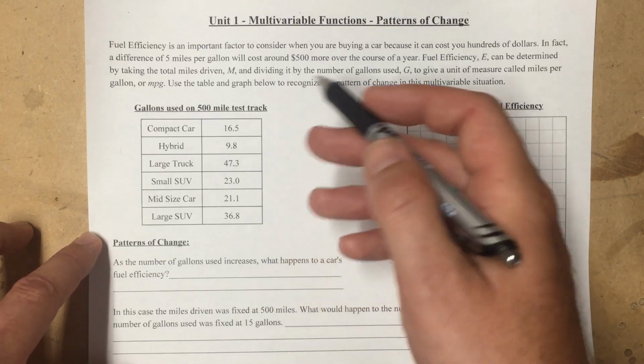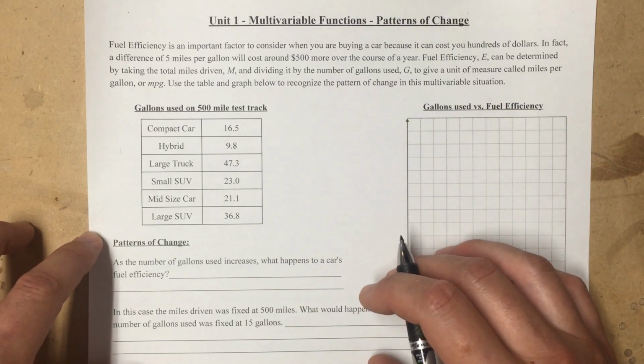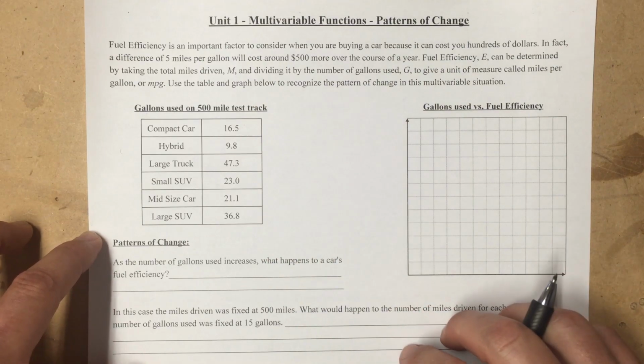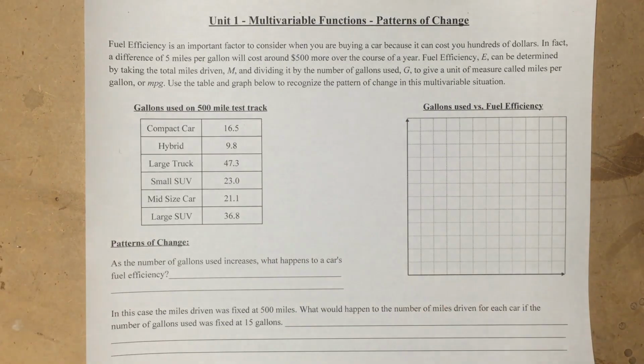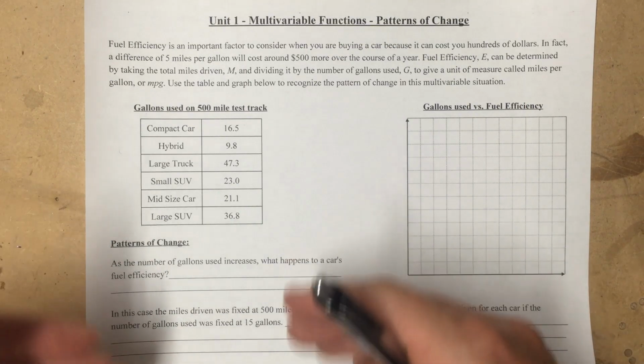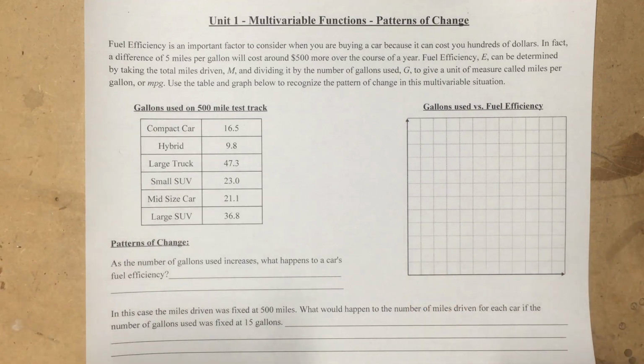So the distance was actually fixed here, and we were recording how many gallons of gas were used. What we're going to do is graph it and then answer a few questions talking about the relationship between the variables.